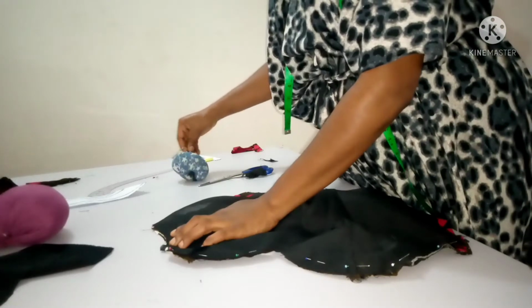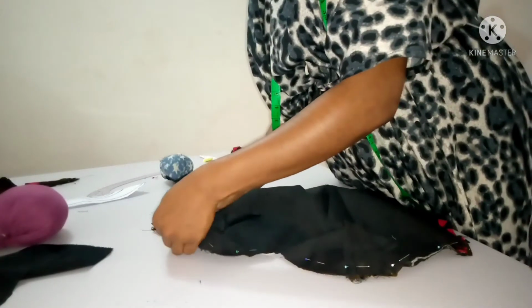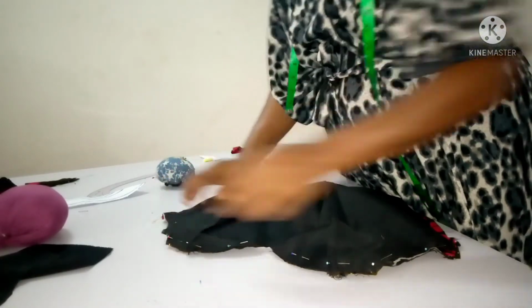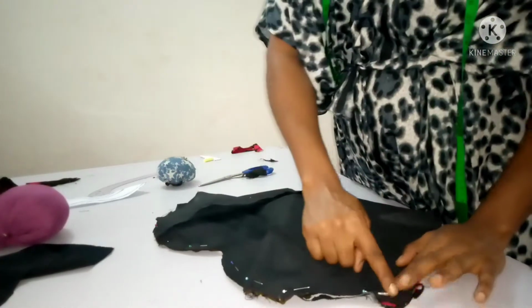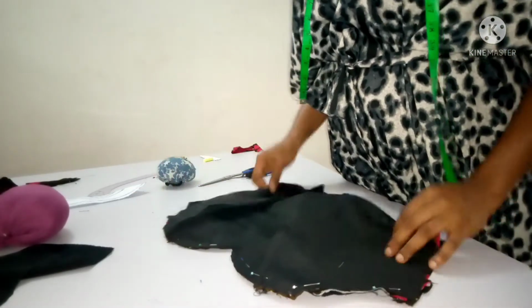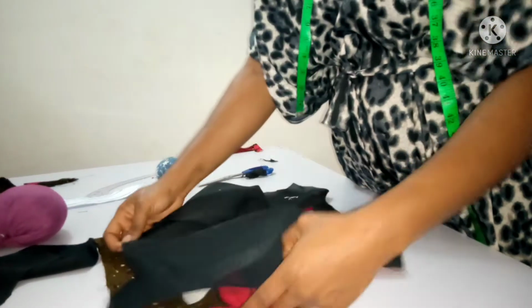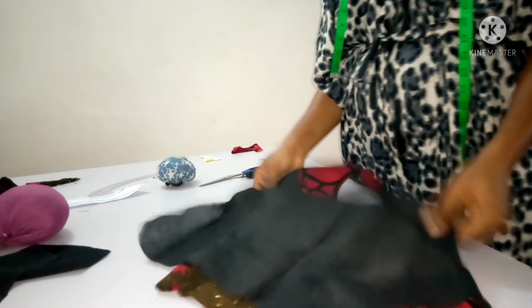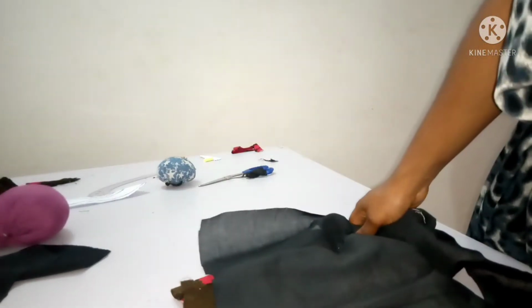So you see, now that I pinned it, I'll just go across to my sewing machine and I'll sew around all of this part. So by the time I flip it over, I will have a nice clean finish on the inside. So let's take it now to the sewing machine and sew that together.